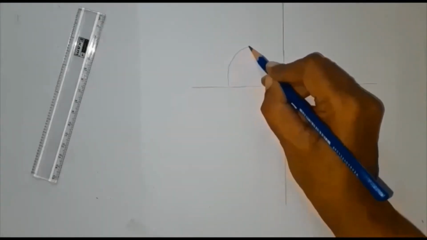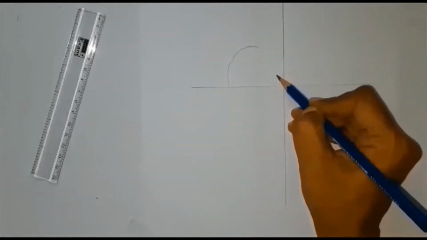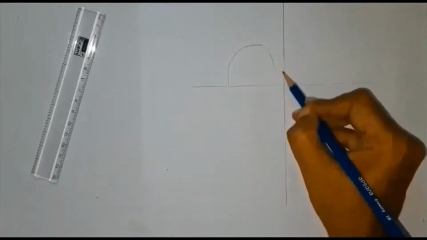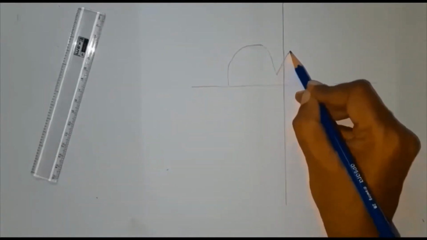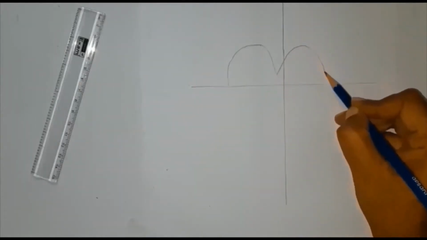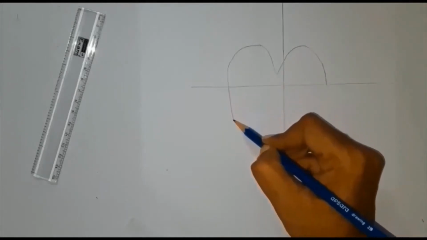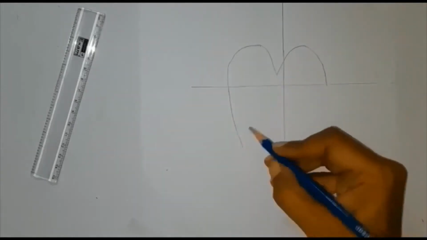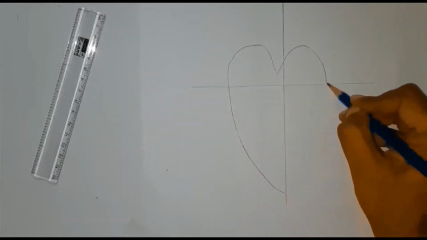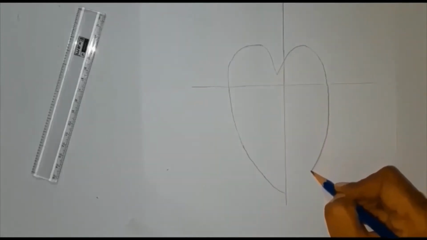Above the transverse line, we have to draw the upper chamber's atria. This is right atrium. Now we are drawing the left atrium. Below the transverse line, we are drawing the larger chambers. The lower chambers are ventricles. These are larger in size.